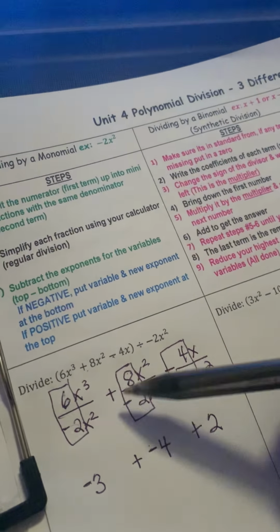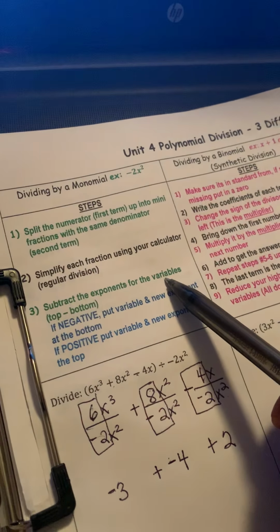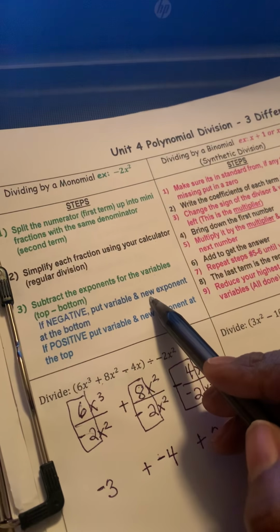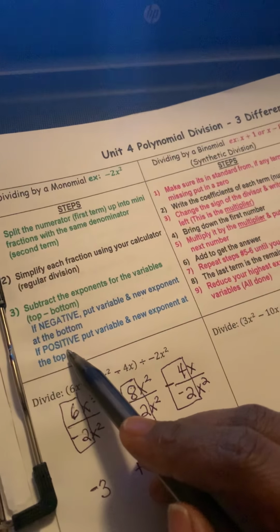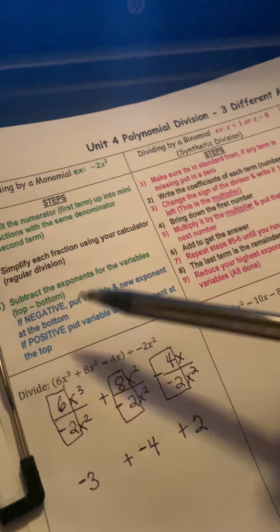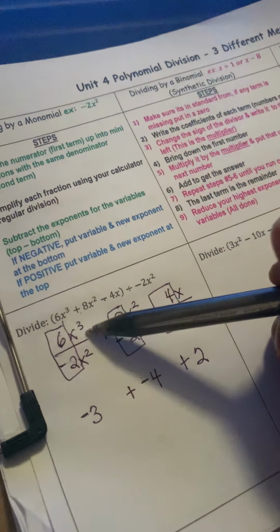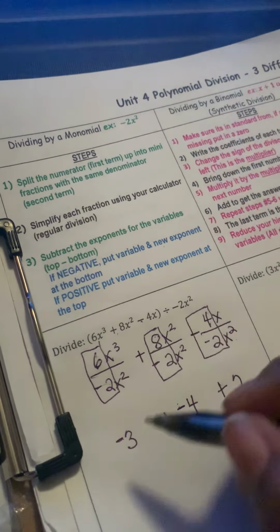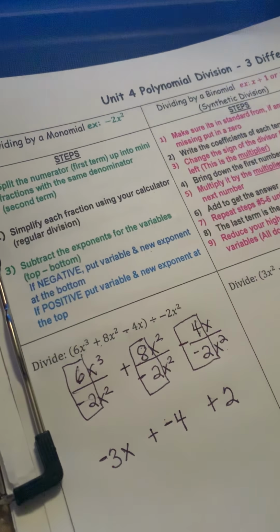All right, now we're going to do the variables. Number 3, subtract the exponents for the variables. If you get a negative number, then you're going to put the variable and the exponent at the bottom. If you get a positive number when you subtract the exponent, then you're going to put that variable and exponent at the top of your fraction. So 3 minus 2 is 1, which means I have 1x left and it will be at the top. I don't need to create a fraction because it's a whole number.